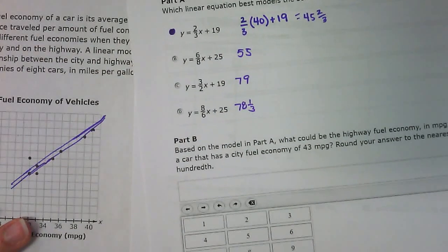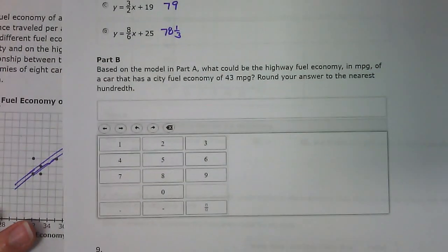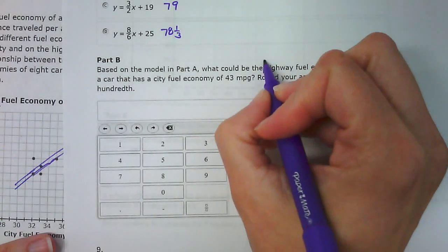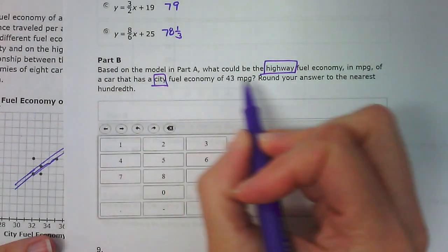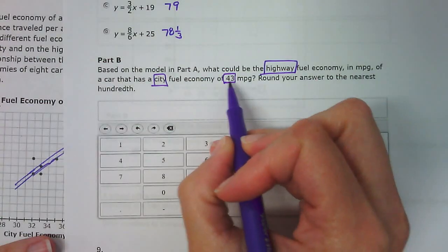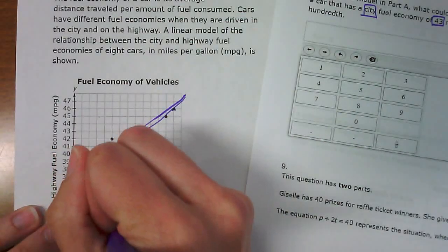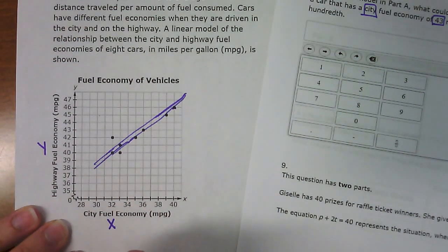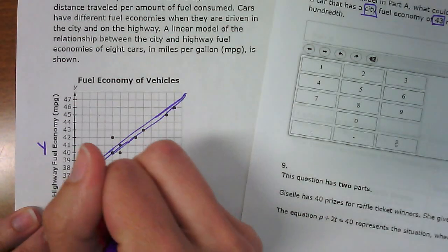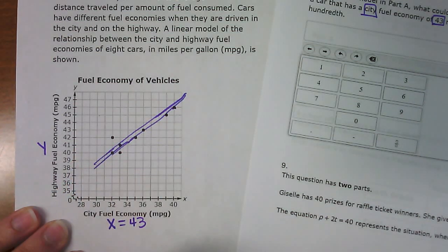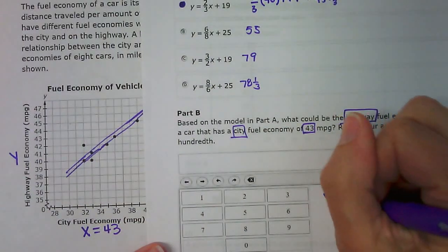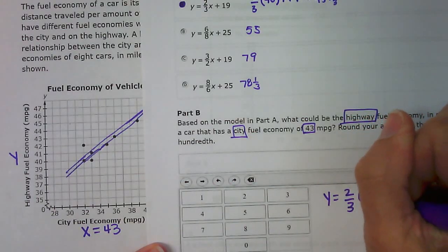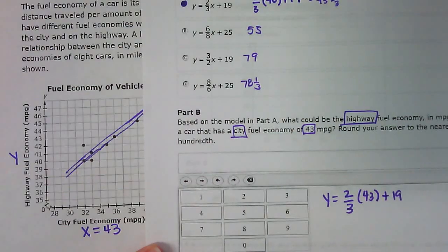Okay. And then B says, based on the model in part A, what could be the highway fuel economy of a car that has a city fuel economy of 43? So we know that the city's 43. If we look at our graph, the city is our X, the highway is our Y. So I know the X in this case is 43. That means I want to take my equation from the top, and I'm going to say y is equal to 2/3 times 43 plus 19.